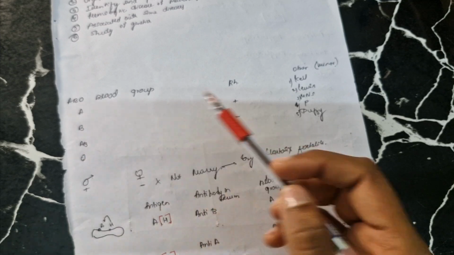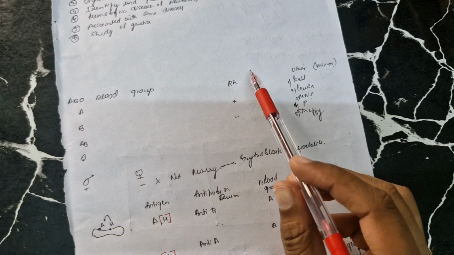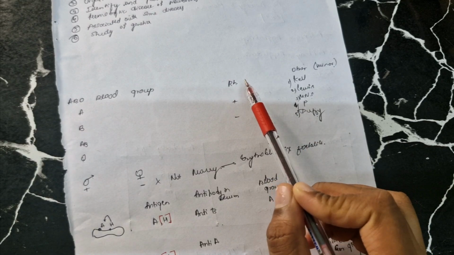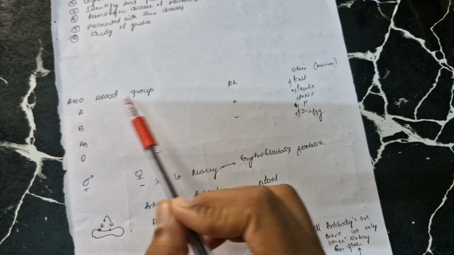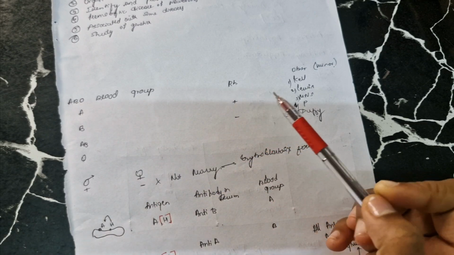This positive and negative is nothing but the presence of RH. For RH there is an antigen D. If antigen D is present, then it is positive. If it is absent, then it will be negative.